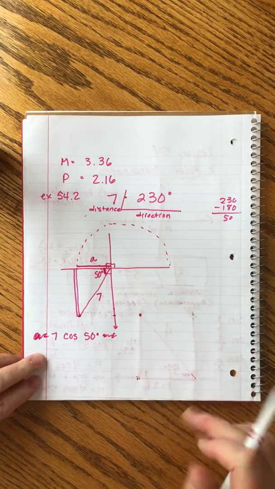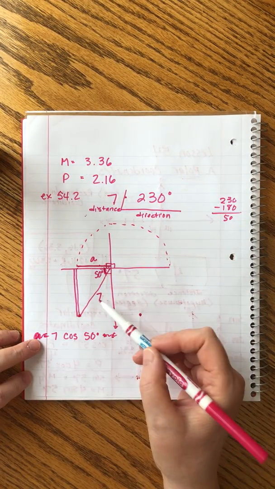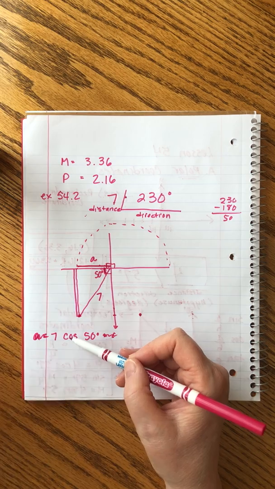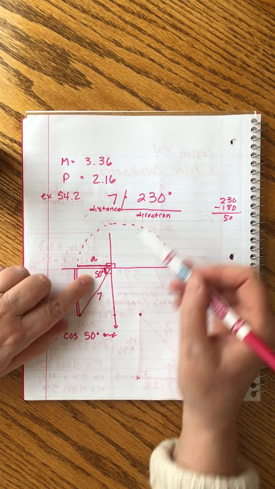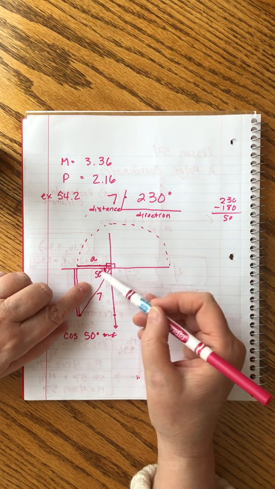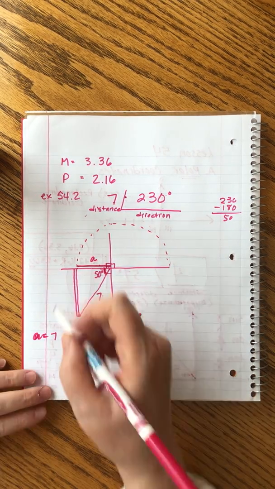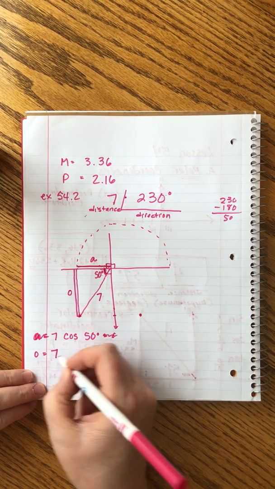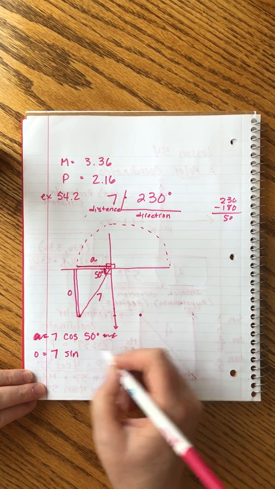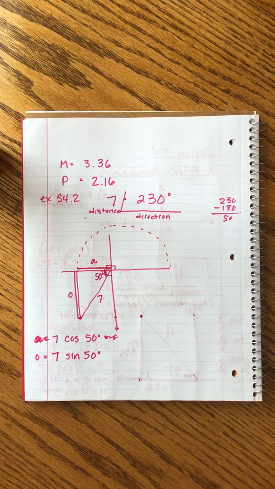So I can do a shortcut. The adjacent side will be equal to the hypotenuse times the cosine of our triangle. Notice that it's not the degree measurement here, it's the angle that we created in our acute angle triangle here. And then this will be the opposite side. The opposite will be equal to the hypotenuse, this time times the sine of 50 degrees.